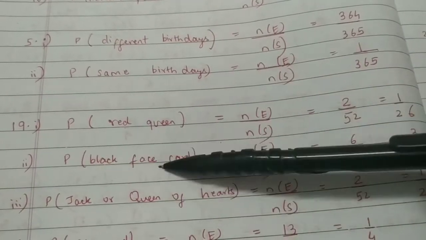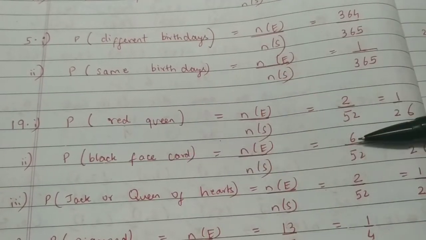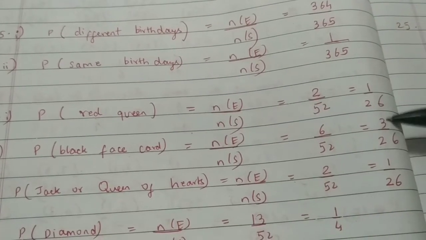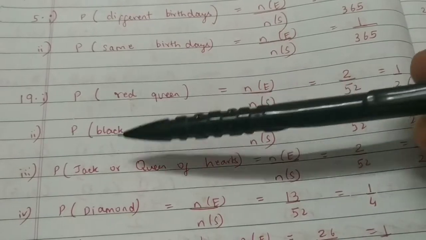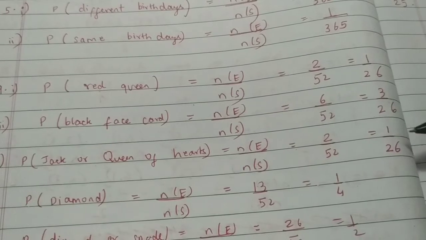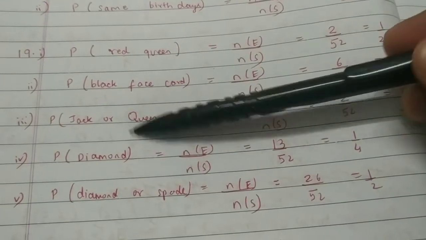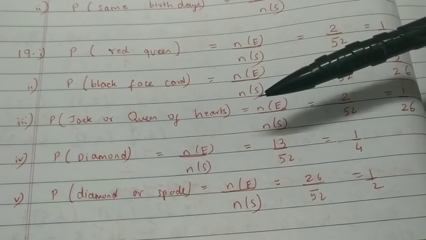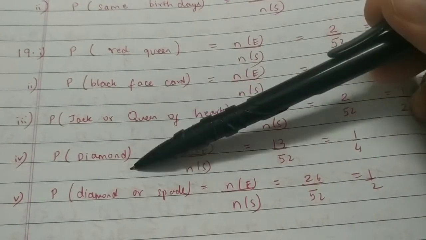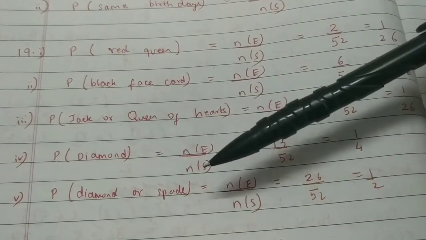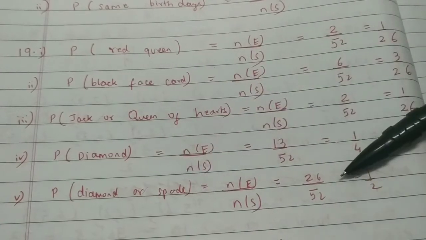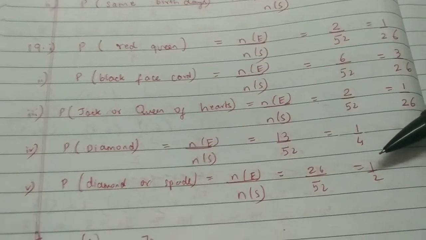What about black face card? Well, we have 6 black face cards, 3 spade and 3 club. So the probability is 3 upon 26. Probability of having a jack or queen of hearts, that's 2 cards. So 2 upon 52 is 1 upon 26. Probability of getting a diamond card? Well, in the suit of diamond there are 13 cards, so 13 upon 52 is 1/4, obviously, because diamond is one of the 4 suits. What is the probability that the card is a diamond or a spade? That will be 26 upon 52, 50% chance, as you can see.